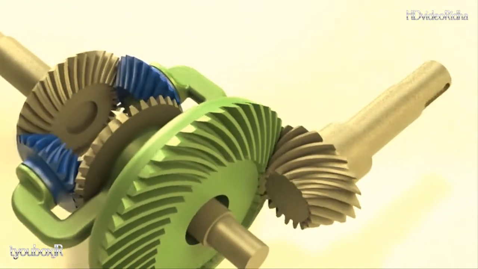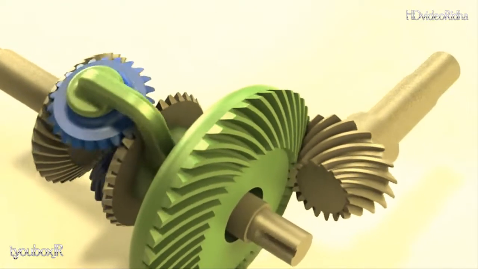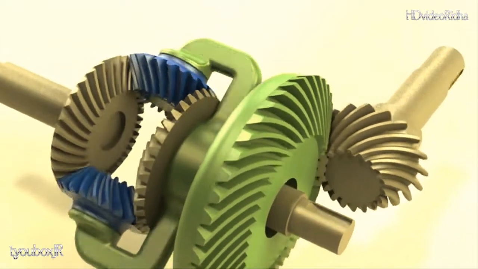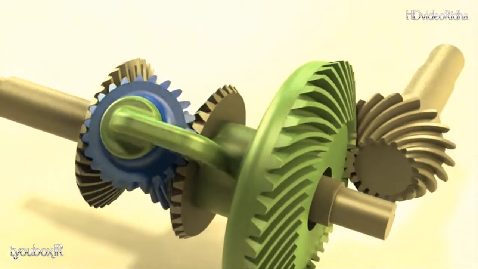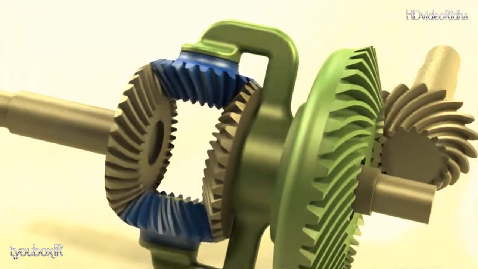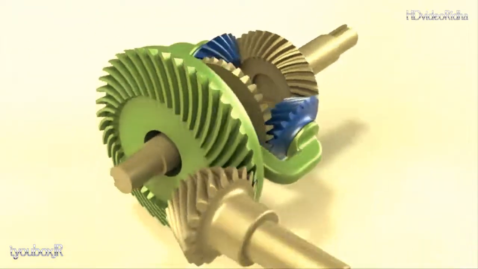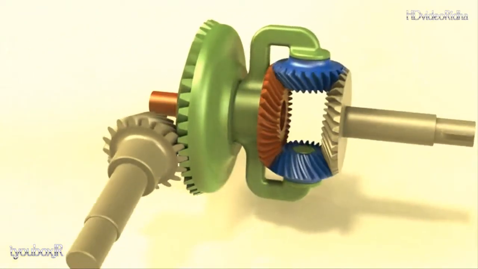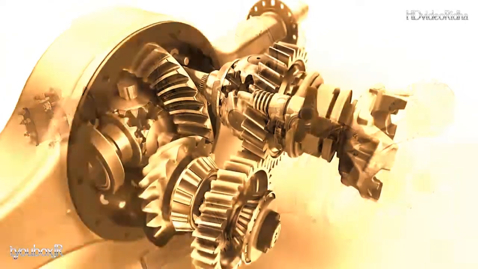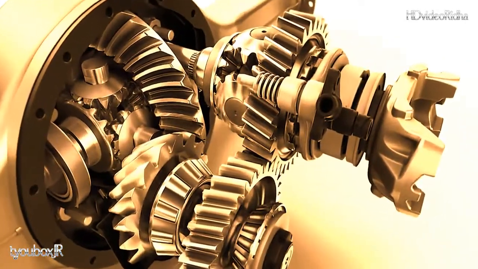This differential gearing arrangement allows the ring gear's rotational velocity to be divided unequally between the wheels. 1 ring gear rotation still equals 2 wheel rotations. Left wheel equals 1/4 revolution, right wheel equals 1 3/4 revolutions, totaling to 2 revolutions.